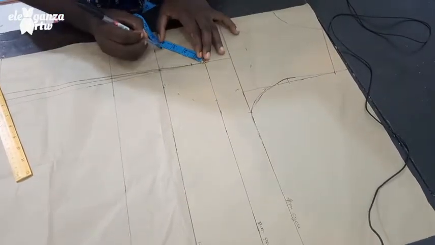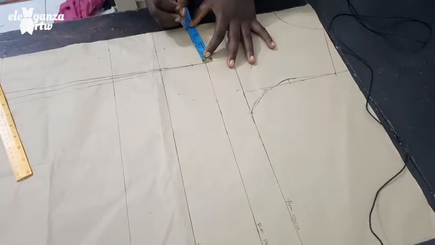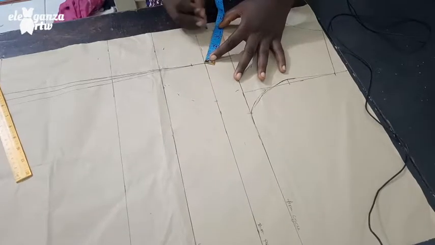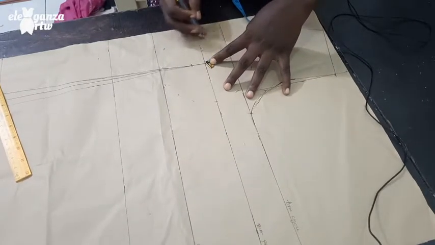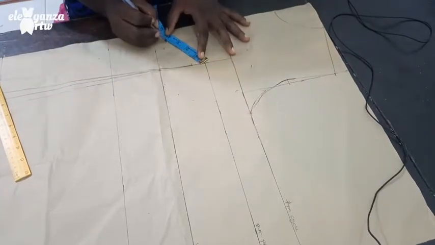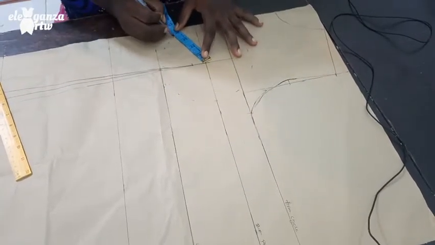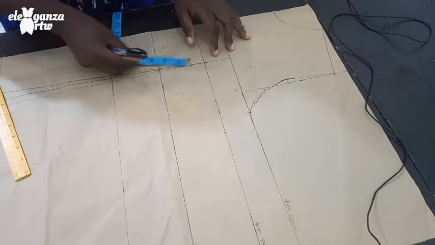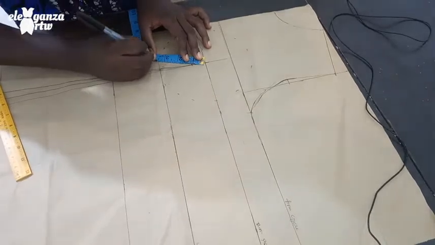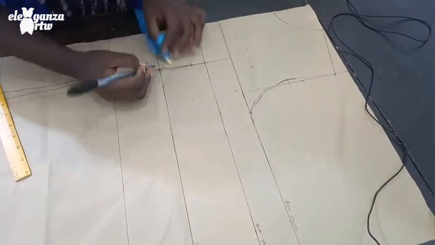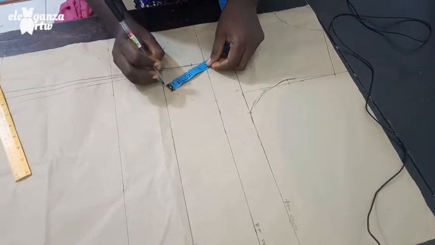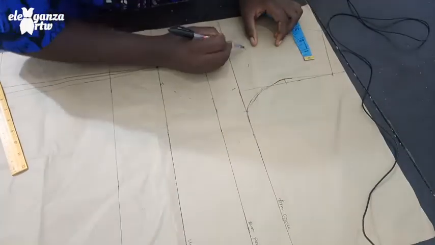So whatever your nipple point to your underbust gives you, if it is 3 inches, you take 3 inches all round. If it is 4 inches, you take 4 inches all round. It does not mean that because I'm taking 3.5, 3.5 is the standard. That's not it. So I'm going to connect all the lines together.